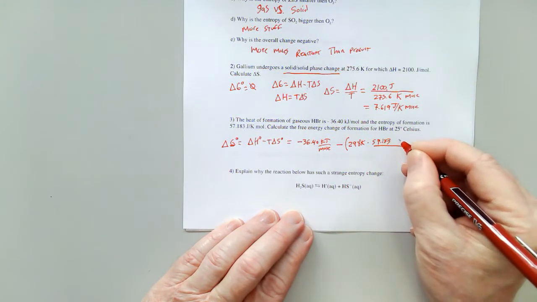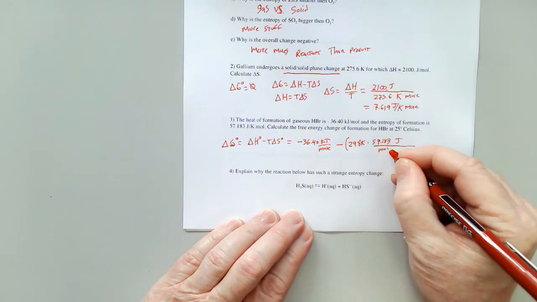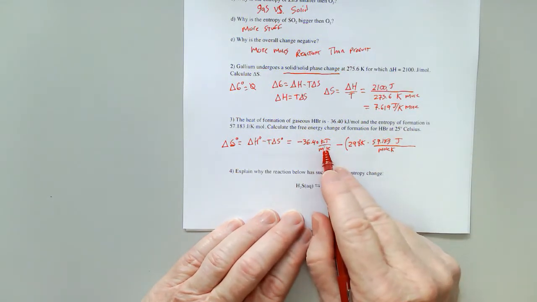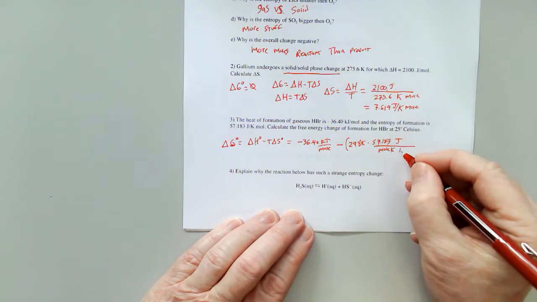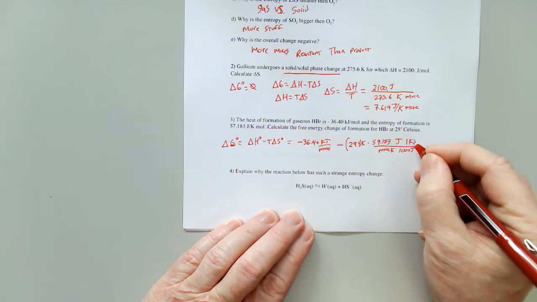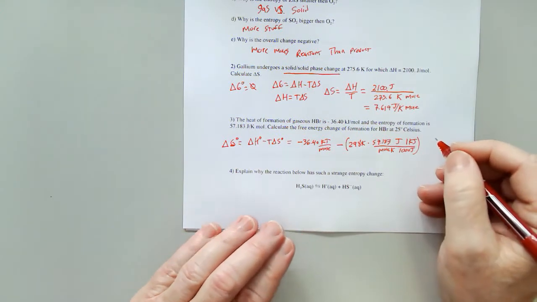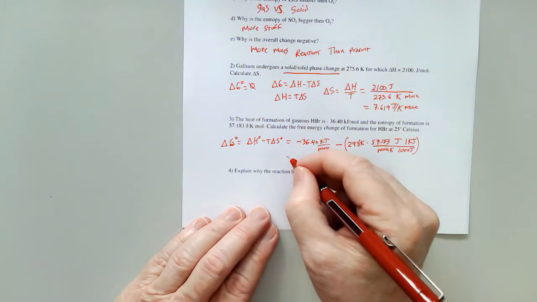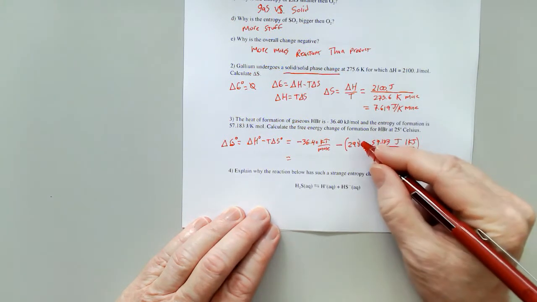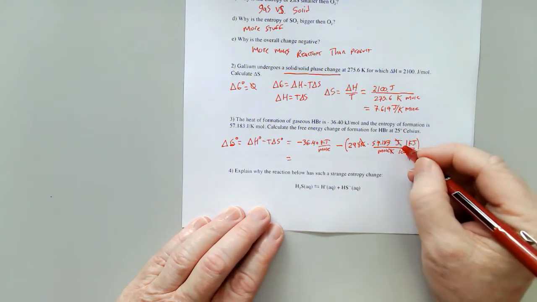57.183 joules per mole K. Except this one is in kilojoules, so I'm going to throw a little conversion factor in here, 1,000 joules per 1 kilojoule. Now, the Kelvin is going to cancel, and then the joules are going to cancel.